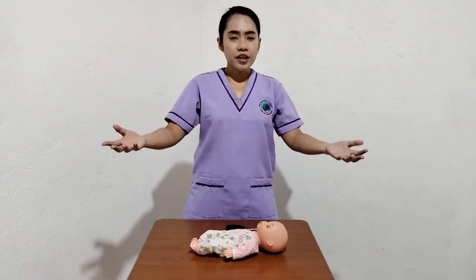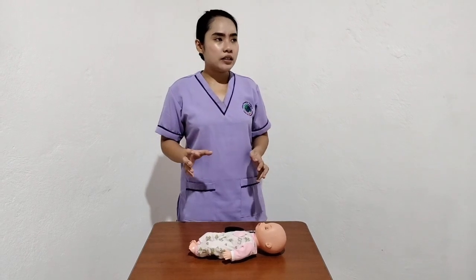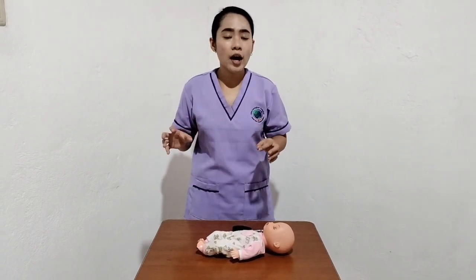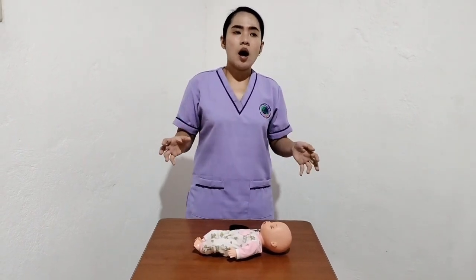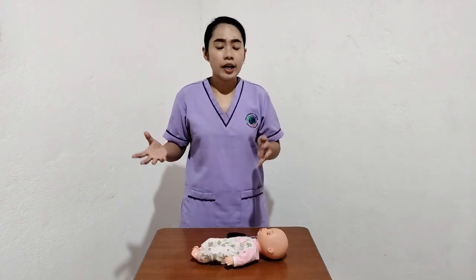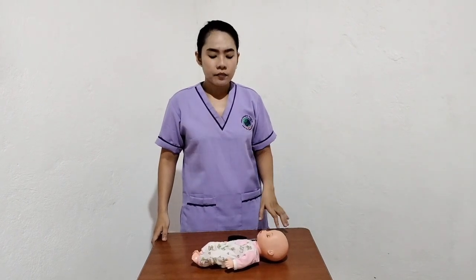Another thing is in 2020, the American Heart Association updated guidance on how to CPR a baby. Actually, in 2020, there is what we call a revision. Since before the 2015 revision, there was no pandemic yet.